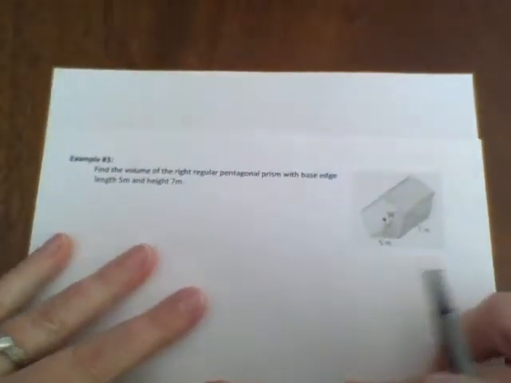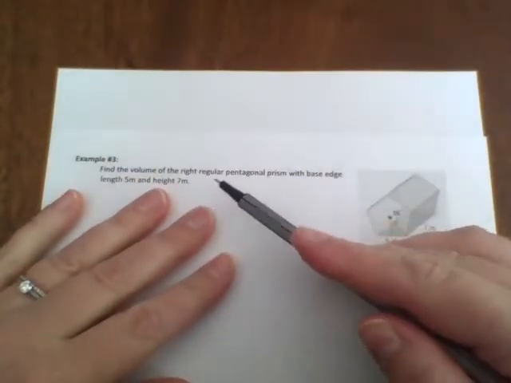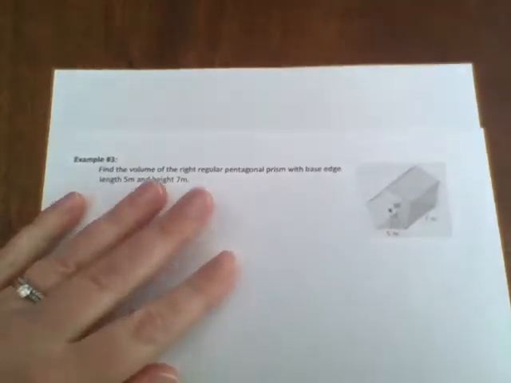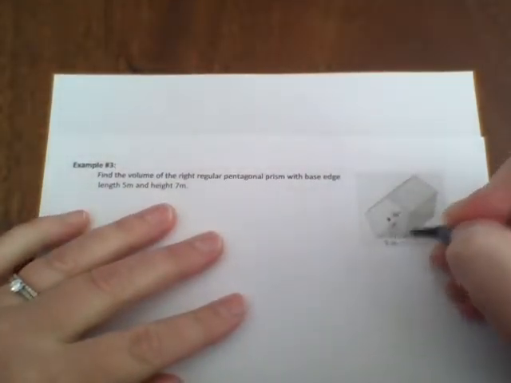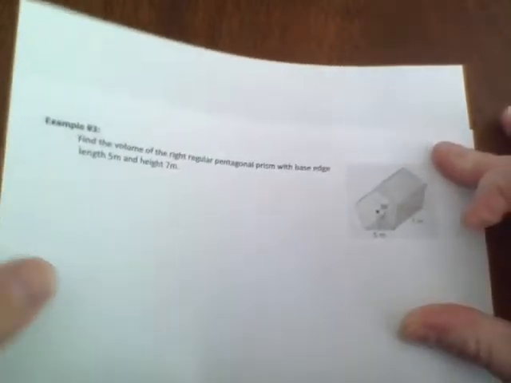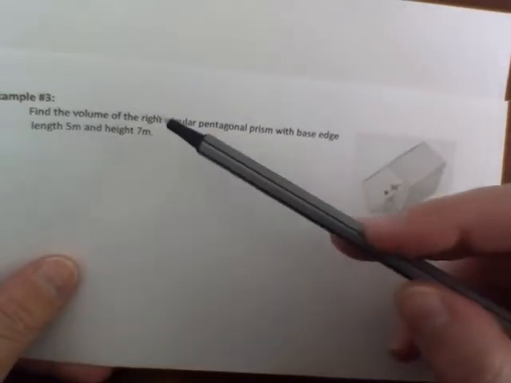All right, next example that we're going to do is a right regular pentagonal prism. Yikes. So all that means is that each of these faces meet at 90 degrees. That's the right idea here versus oblique.